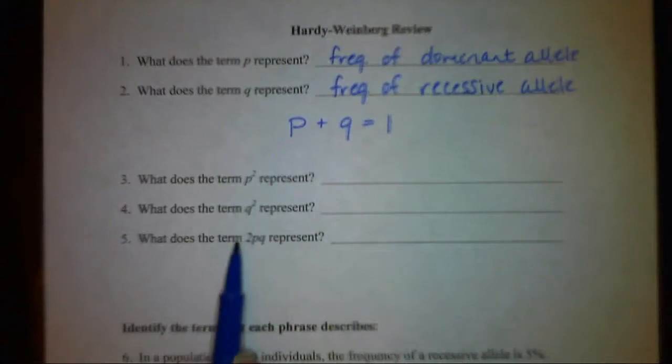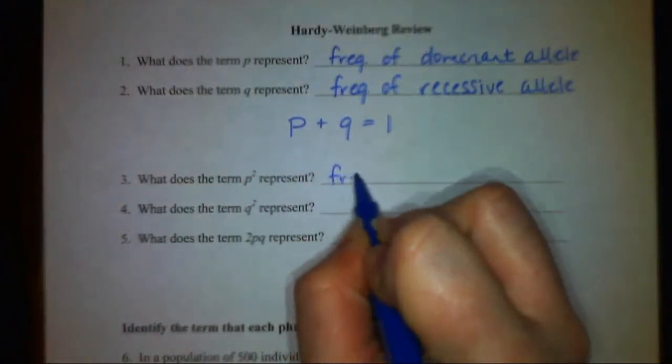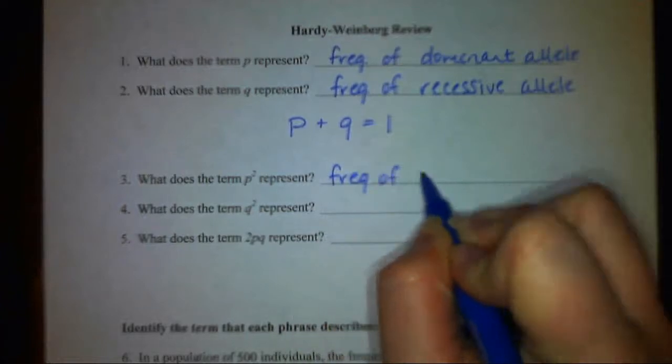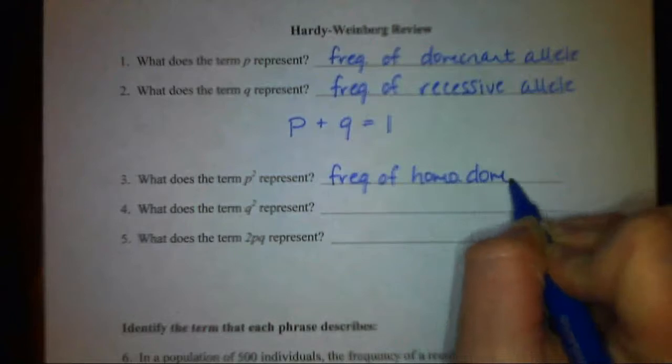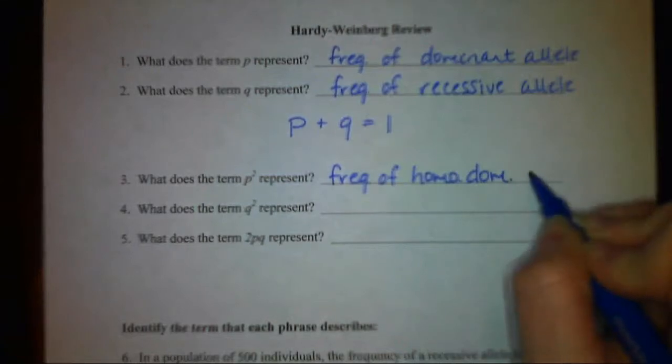The next three variables are talking about allele combinations, or the three different genotypes. For example, p squared is referring to the frequency of the homozygous dominant, and I'm abbreviating, genotype.